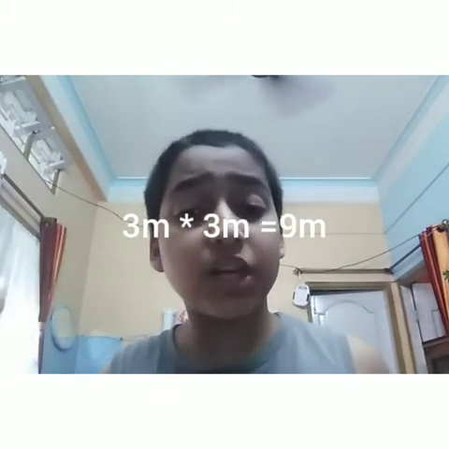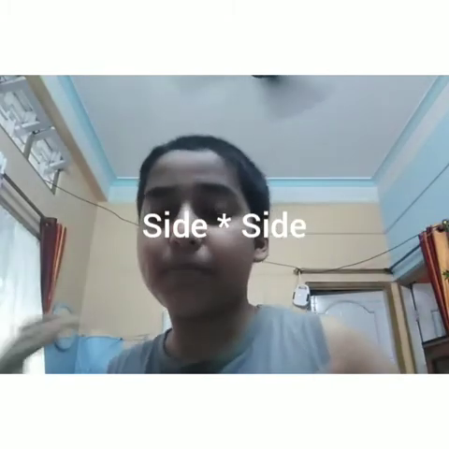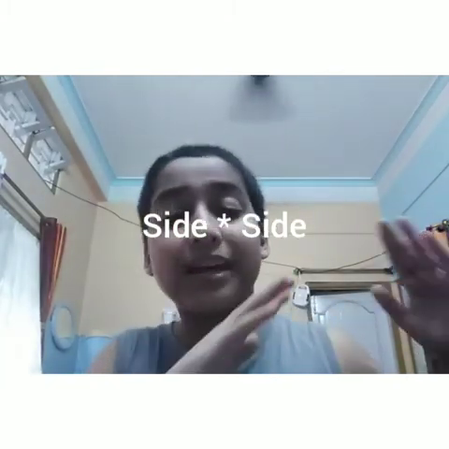For finding the area, we just need the length of the side. Here it's given 3 meter. So what we have to do is multiply it by itself, which means 3 meter multiplied by 3 meter. The formula is side multiplied by side. In this case it's 3 meter multiplied by 3 meter, which would give us 9 meter. So what's the formula? It's side multiplied by side.